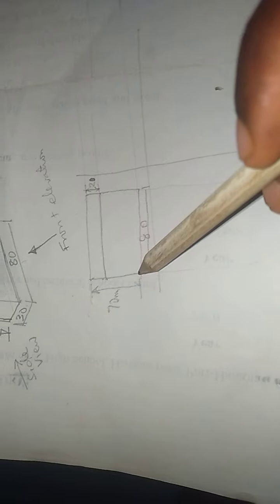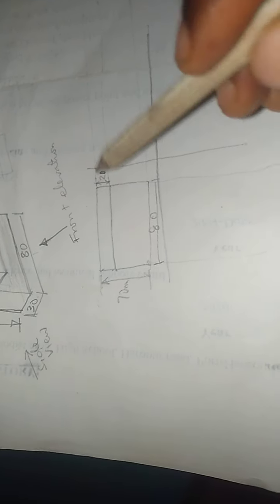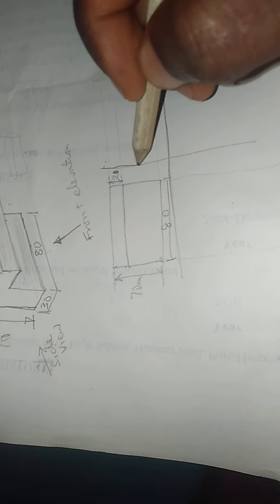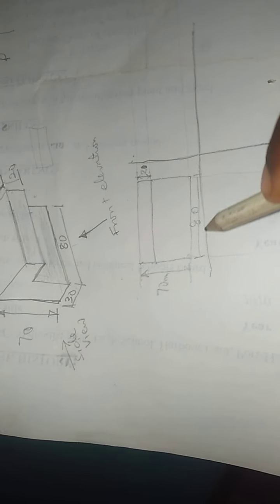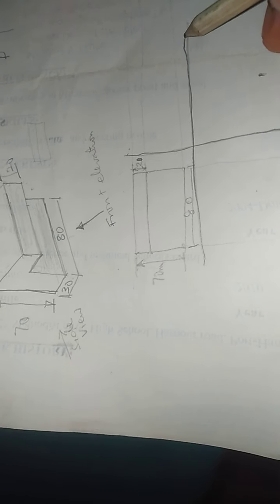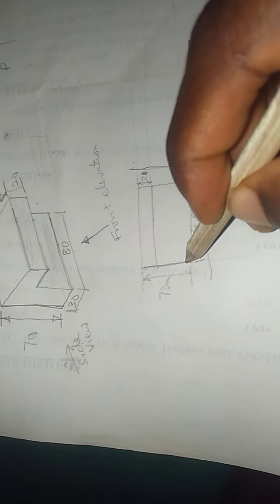Always ensure that the distance between here and these lines, let me bold the lines, they are not part of the drawings, but just a guide as to how you are going to position your drawings. All right, so this is your front elevation.